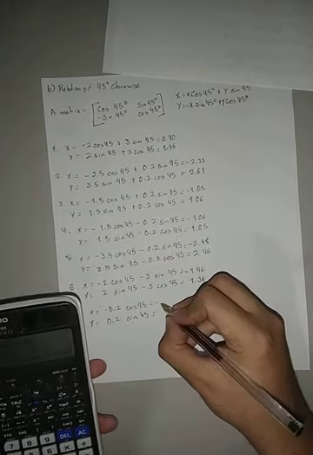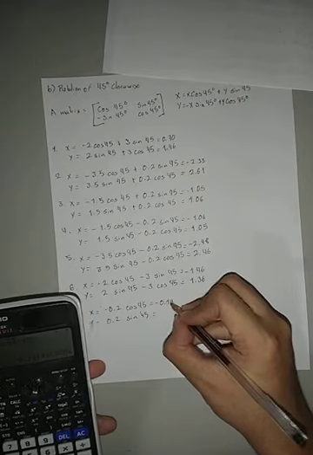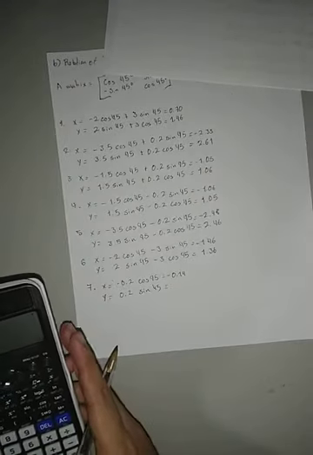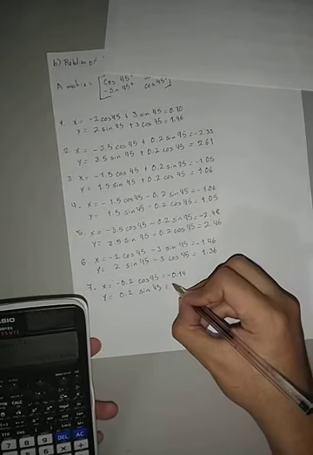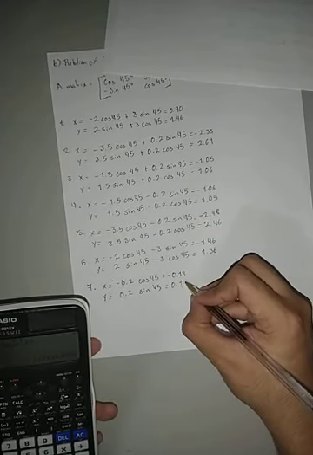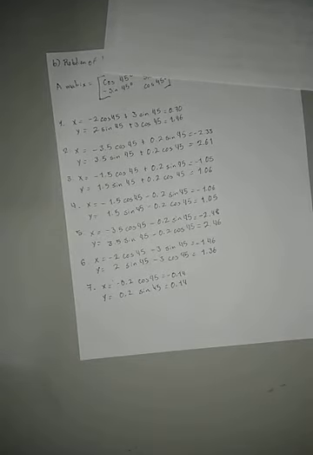This equals to minus 0.14, and the other one equals to 0.14, positive, and the other is negative.